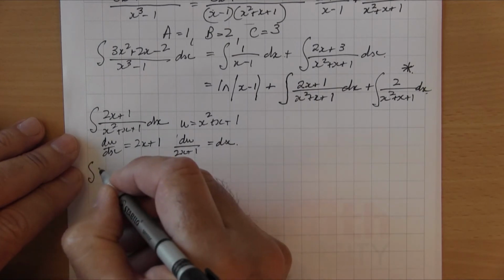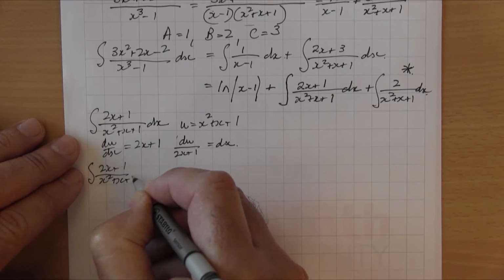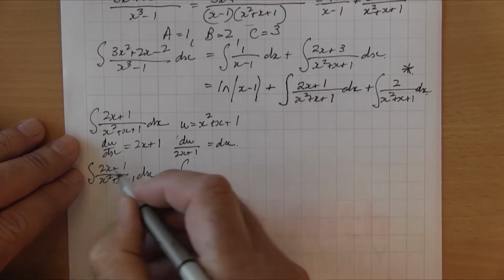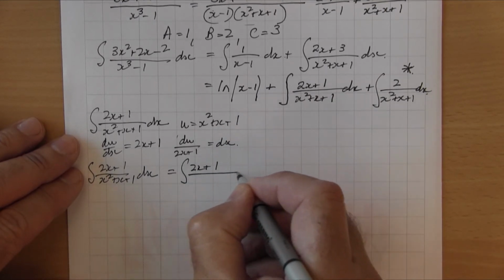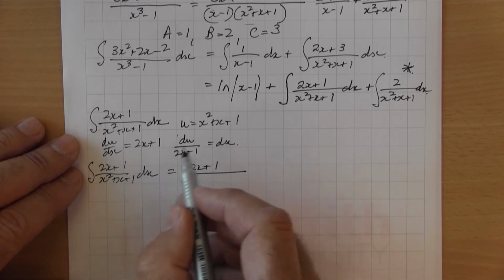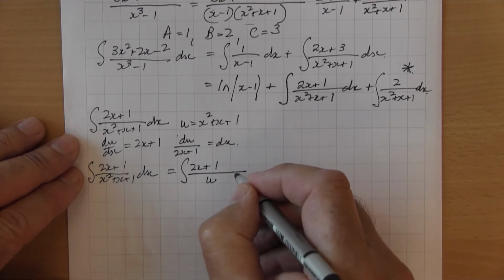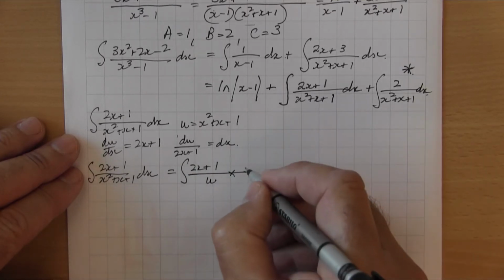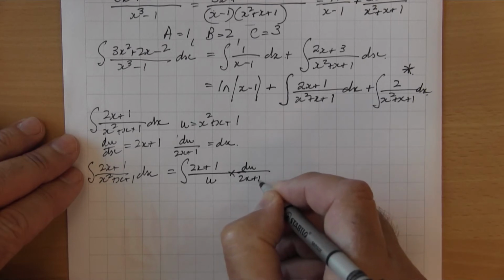So my integral of 2x plus 1 over x squared plus x plus 1 dx is equal to the integral. We will not change the numerator at the moment. Hopefully that's going to cancel out. We've replaced all of the denominator with a u. Times now dx. Instead of dx, we've got du over 2x plus 1.